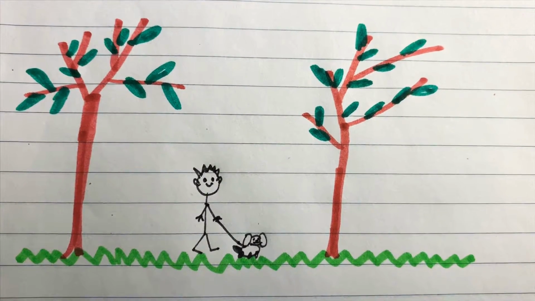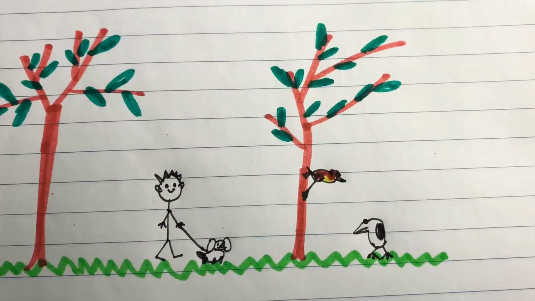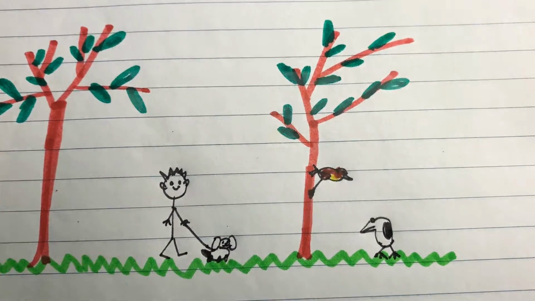Now think about your local park. It probably has a grassy oval and some gum trees, right? You may even see some birds like a magpie or a noisy miner. This is a common theme throughout all urban parks in Adelaide.